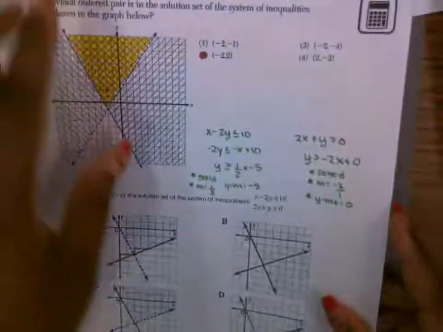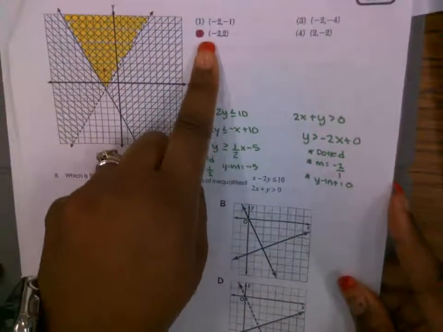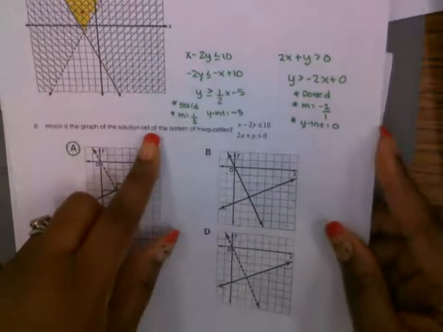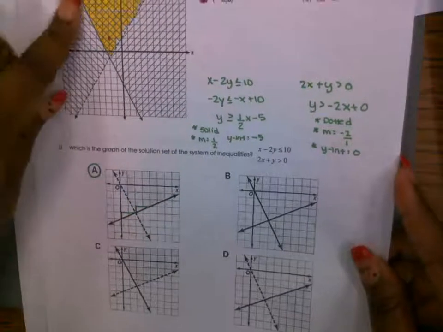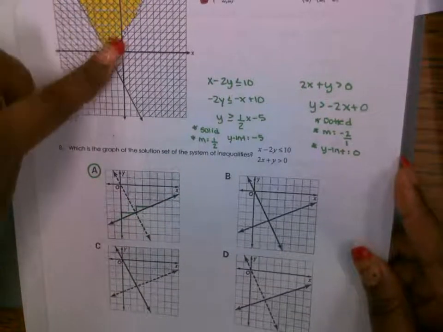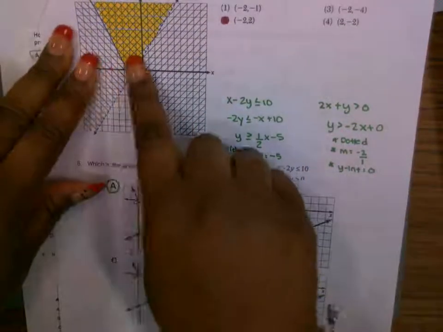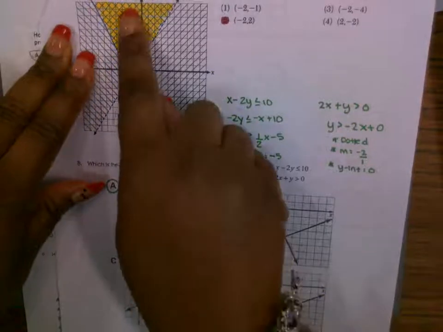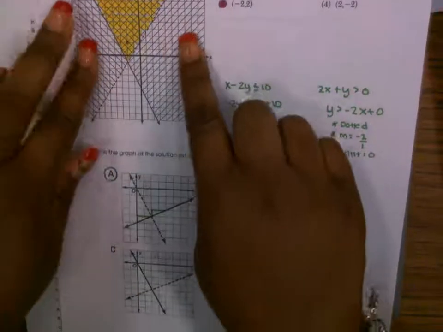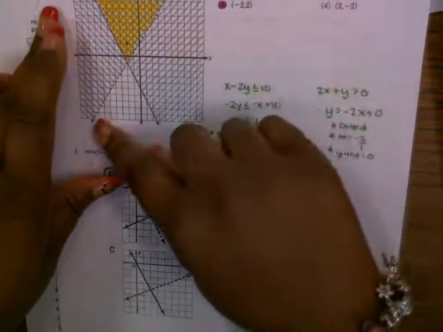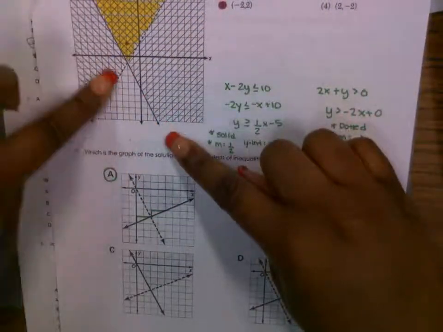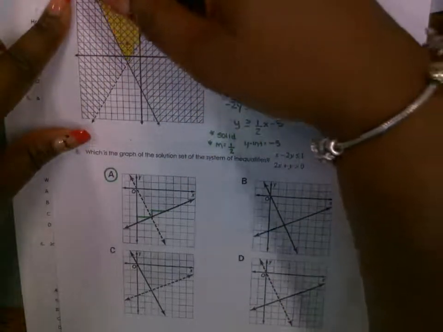Number 7 is this right here. This is what you should have gotten here. This is the double shaded region, and your point is right in the double shaded region. Points that are on dashed lines are not a part of the solution. Solid lines are a part of the solution, but the point has to be in this section where it's overlapping the solid line.